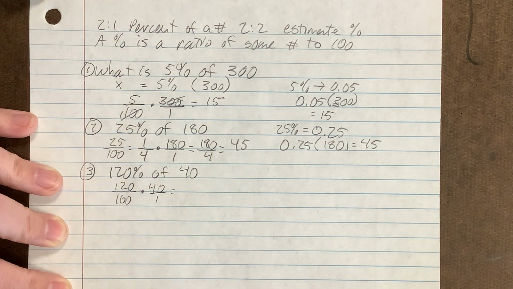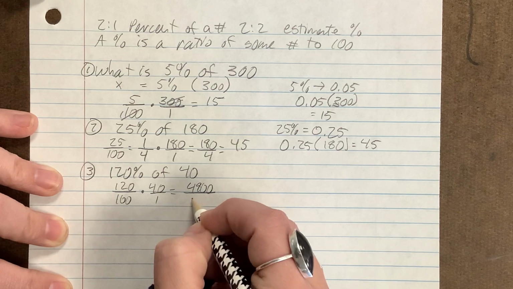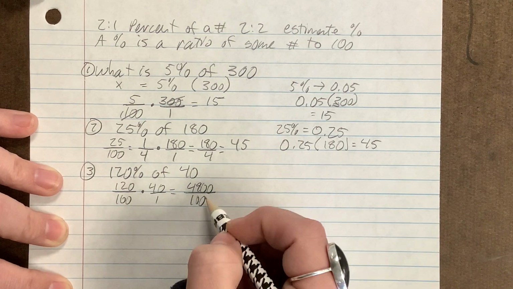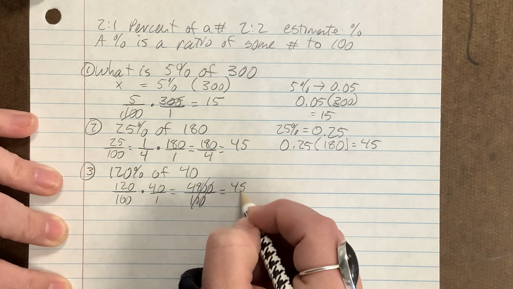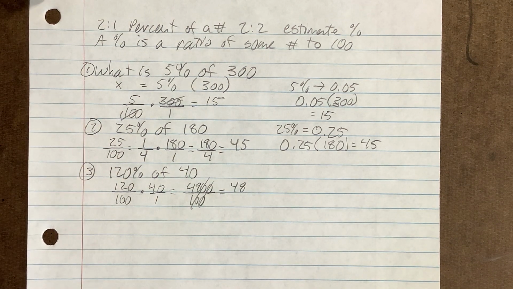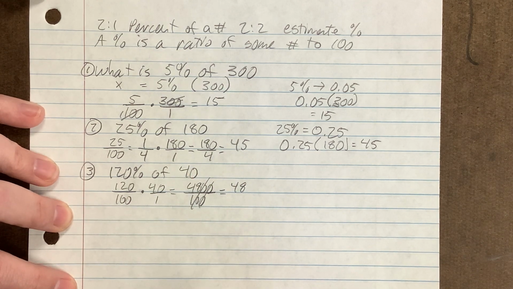Let's just multiply that right out. 120 times 40 equals 4,800 over 100 times 1, which is 100. So the zeros are going to cancel out, and we end up with 48. Notice how that is bigger than the number that we started with.